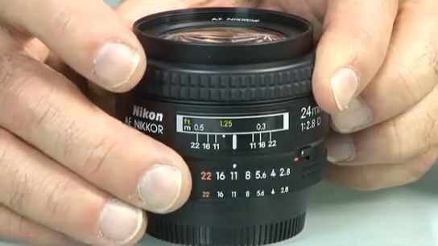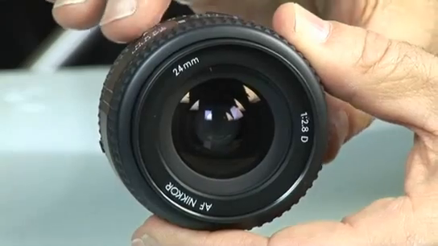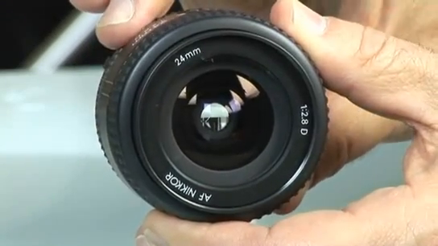A larger aperture or smaller f number, for example, f2, results in a shallow depth of field, so anything behind or in front of the main focus point will appear blurred. A smaller aperture setting or larger f number, so for example f16, will have a greater depth of field. Objects within a certain range behind or in front of the main focus point will appear sharp.